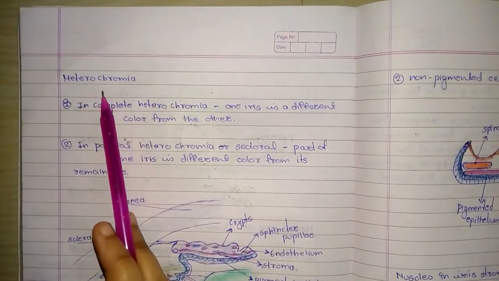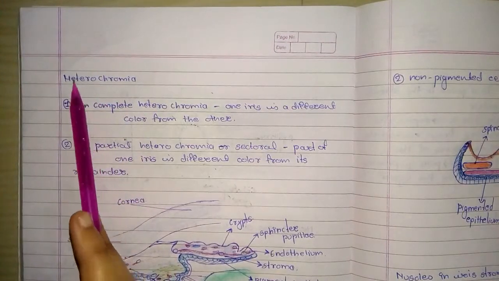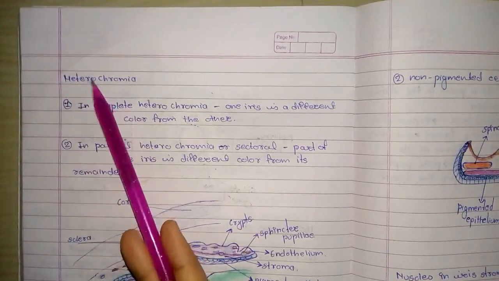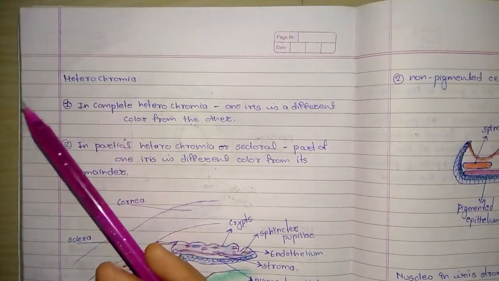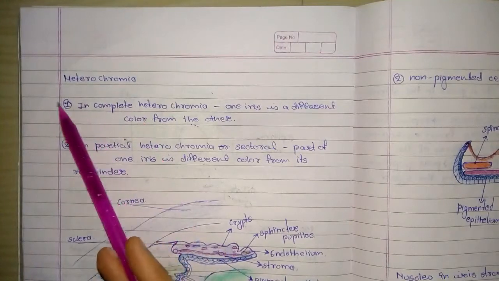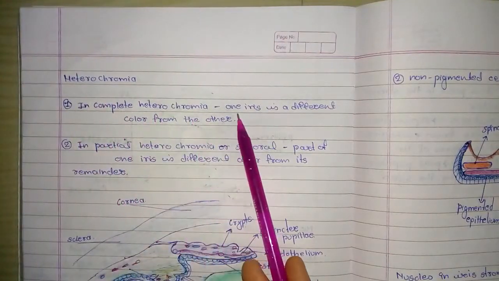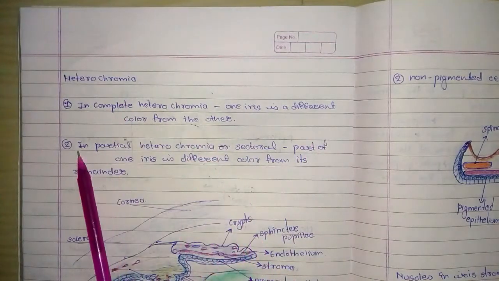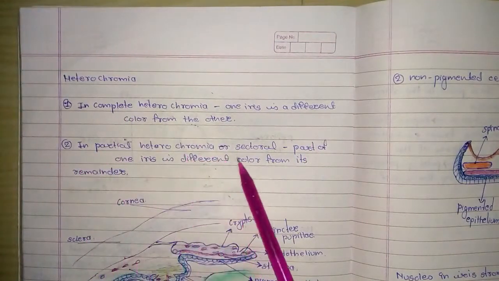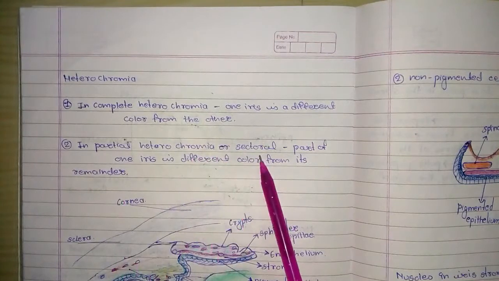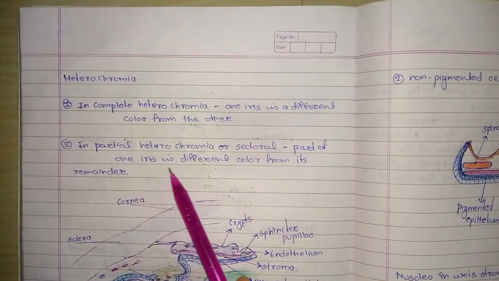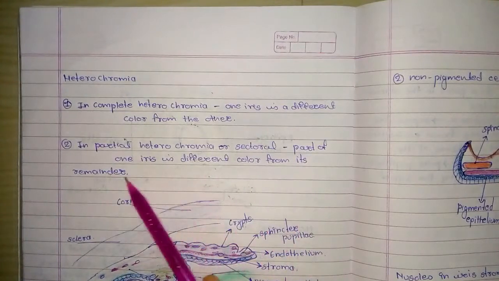Now heterochromia. As the name suggests, hetero means different and chromia means color, so different color. Heterochromia is of two kinds. First is complete heterochromia, in which one iris is a different color from the other. Second is partial or sectoral heterochromia, in which parts of one iris are a different color from the remainder.